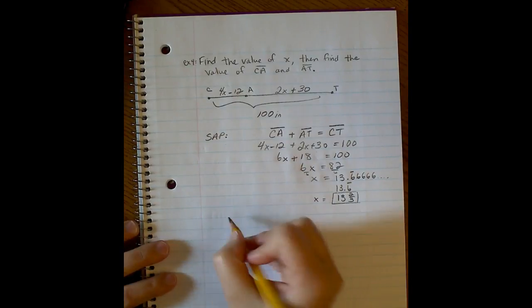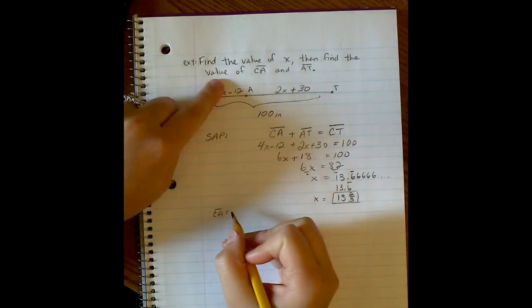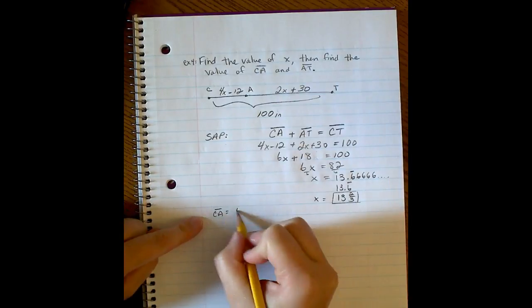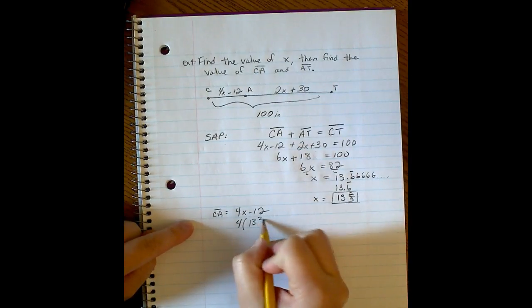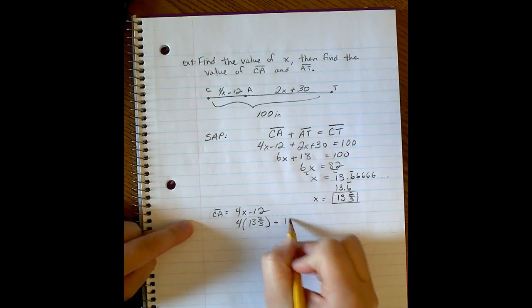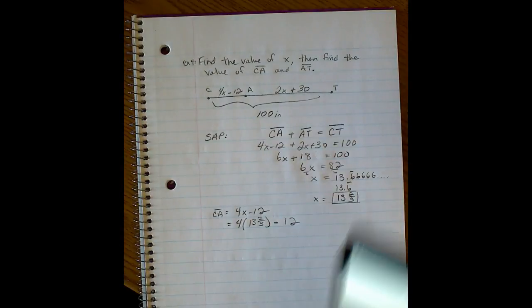So let's test it. So CA, because remember it asks us to find the value of CA. So CA is 4x minus 12. So 4 times 13 and 2/3 minus 12. So how do we type this on our calculator?